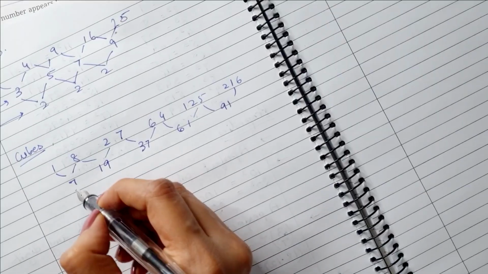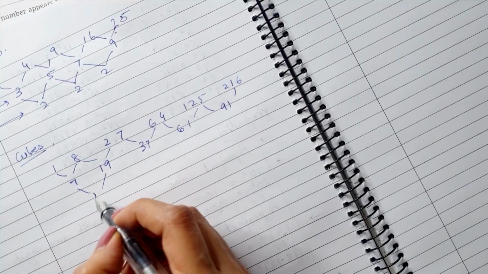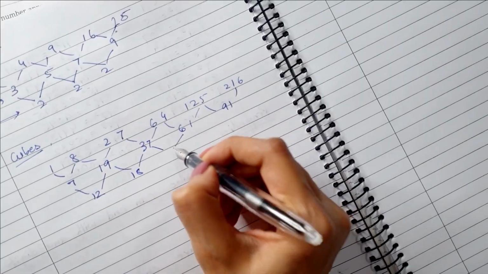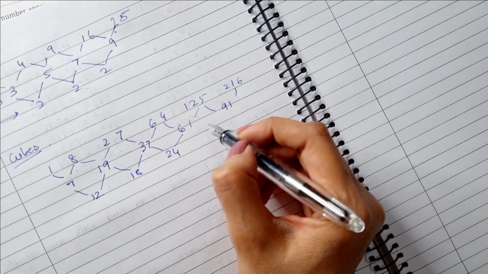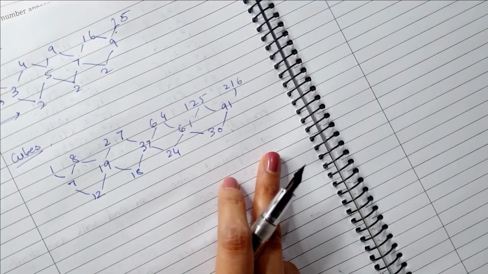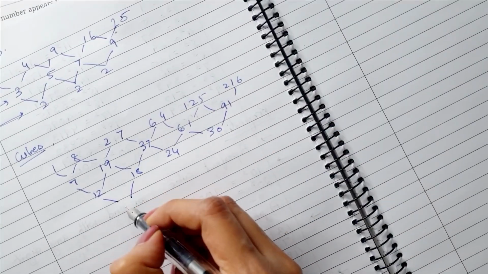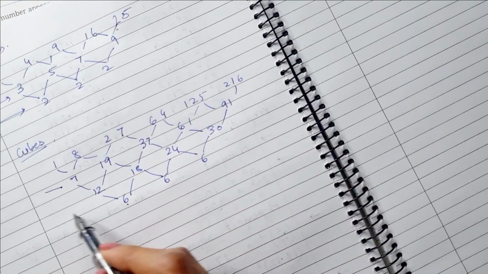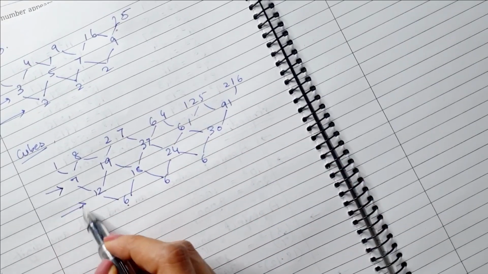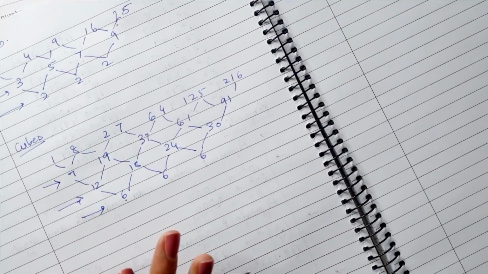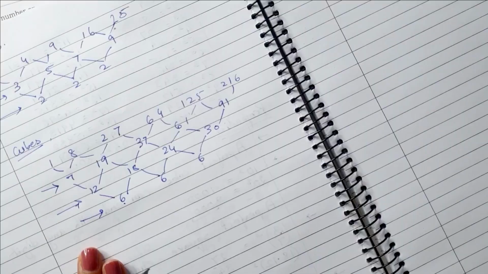I'll do it again. Now I'll get 12, 18, 24, 30. Now once again if I do, now I'll have an equal number in every step. But these are 3 layers. Okay, this is another property that you should know.